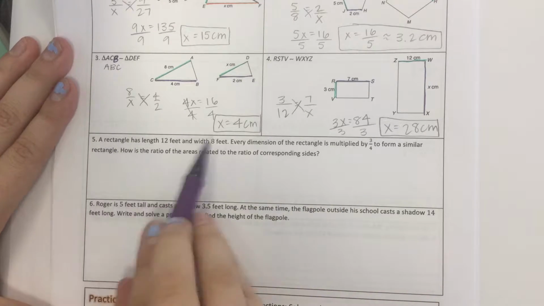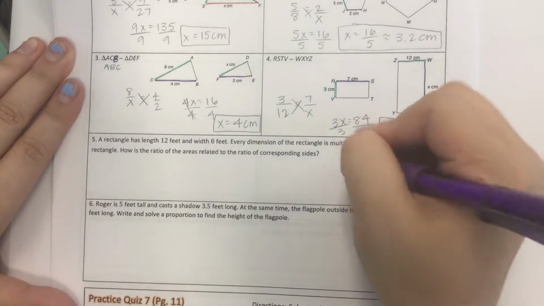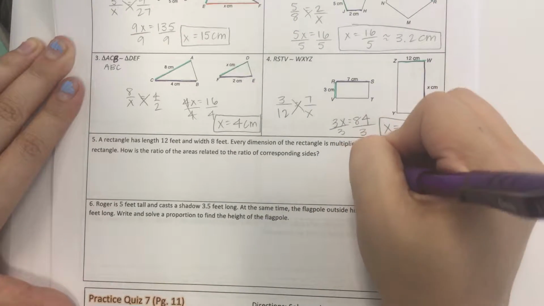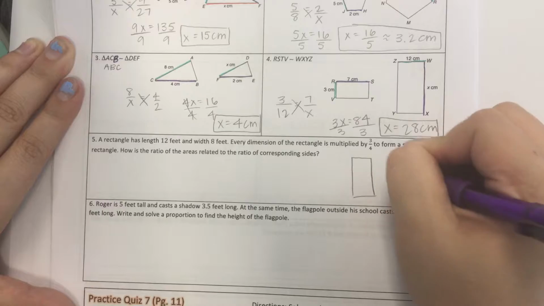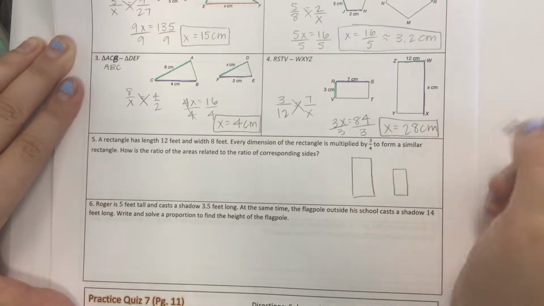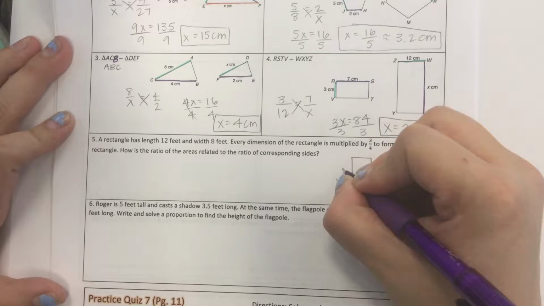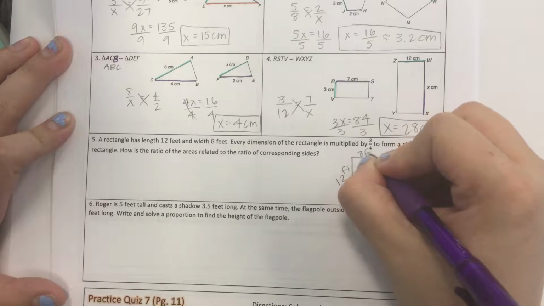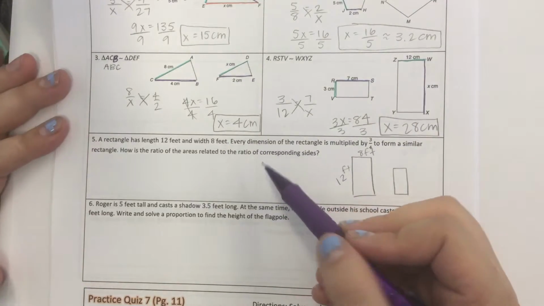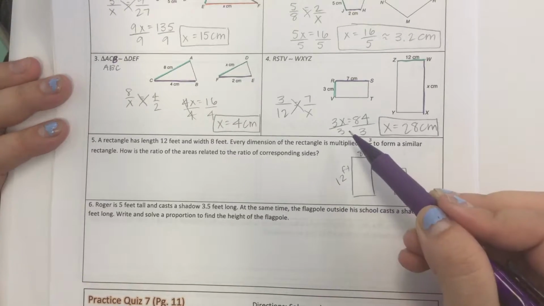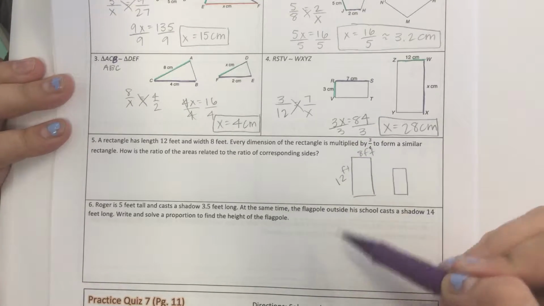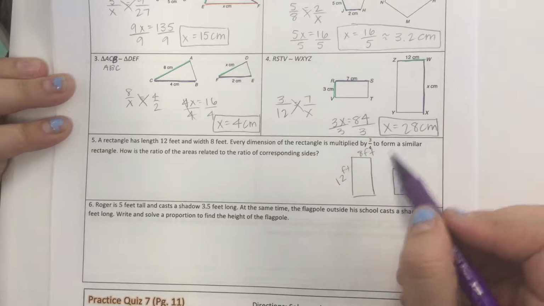So first of all, let's draw a rectangle. Let's draw 2 rectangles because we're going to have 2, a big one and a small one. So length 12 feet and width 8 feet. Each dimension, so dimensions are just length and width, the length is multiplied by 3/4 and the width is multiplied by 3/4 to form a similar rectangle.